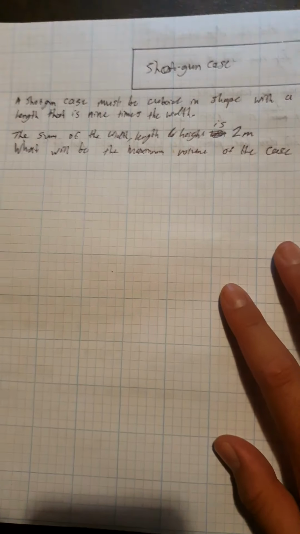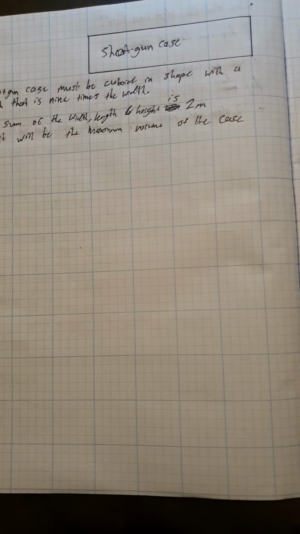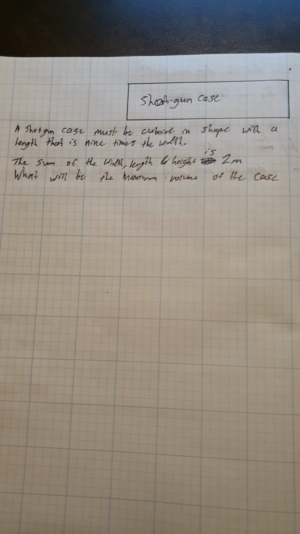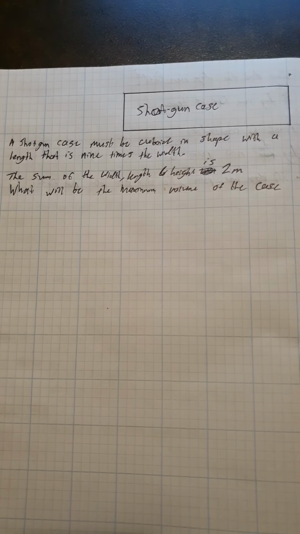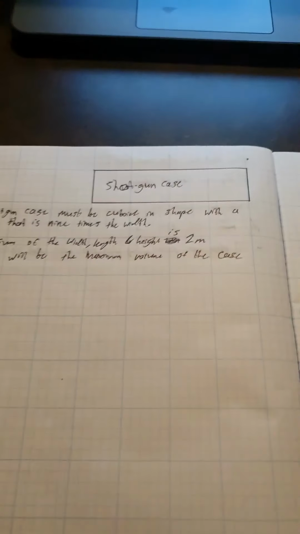Right. So, the question we've got here, we're trying to look for the maximum volume of this shotgun case. Volume can be measured in litres, or cubic meters. With this one we'll be using cubic meters to measure the volume of this shotgun case. It must be cuboid in shape as I've drawn, and with a length that is 9 times the width. So 9 times the width.